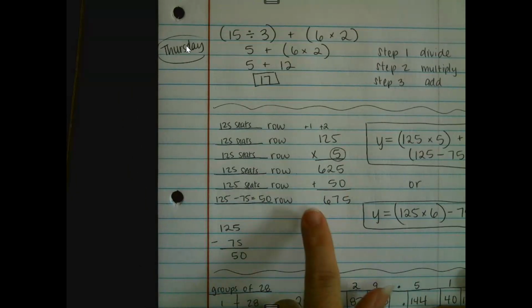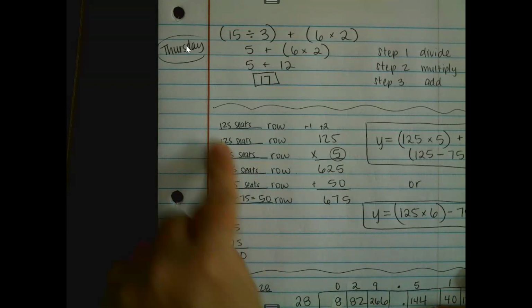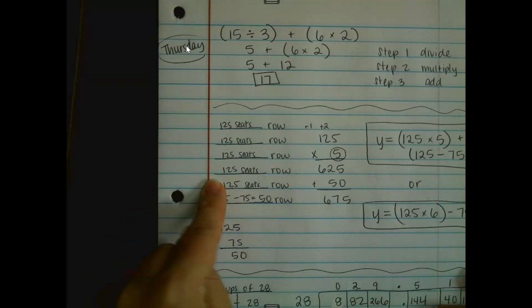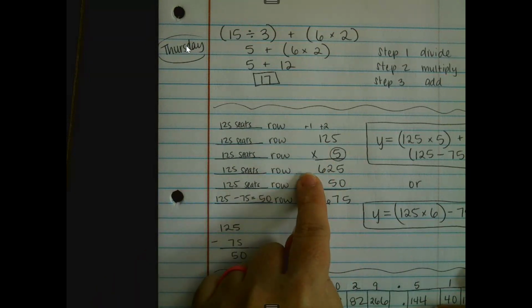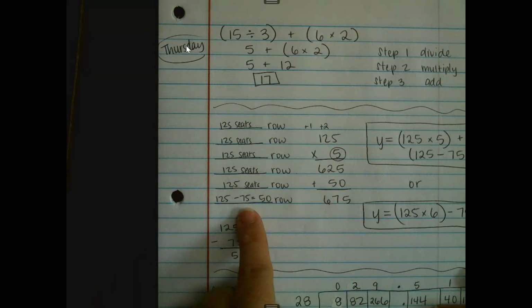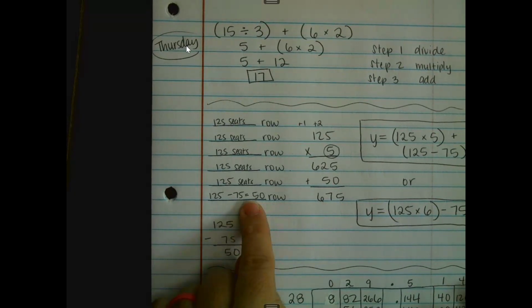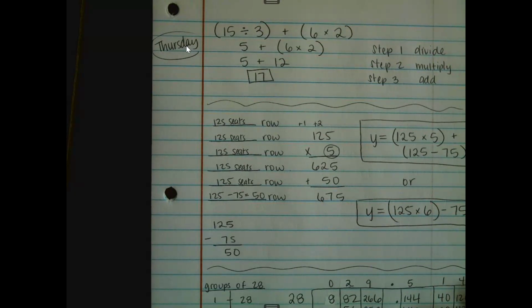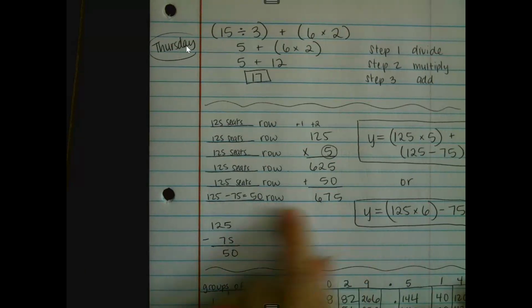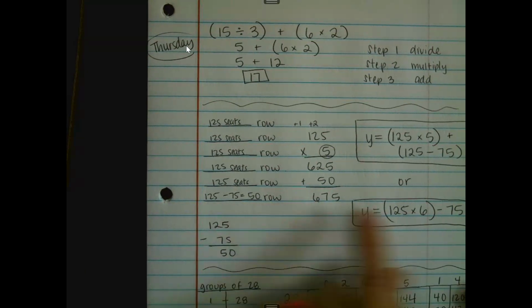So I went ahead and thought, okay, I know I've got 5 sets of 125, so I went ahead and multiplied that, and then I added that 50 that were left in that last row, because that's how many seats were there that people could still sit in.